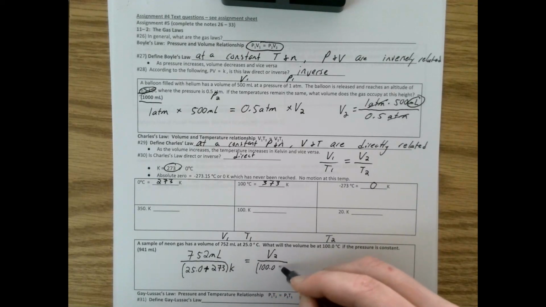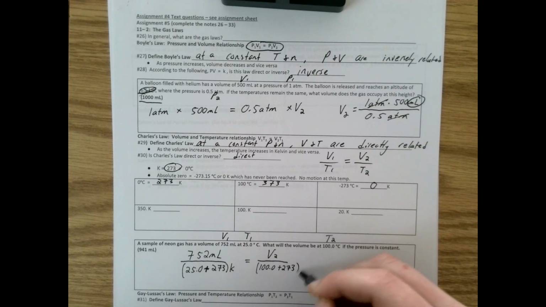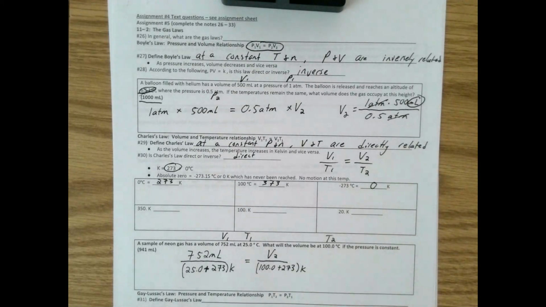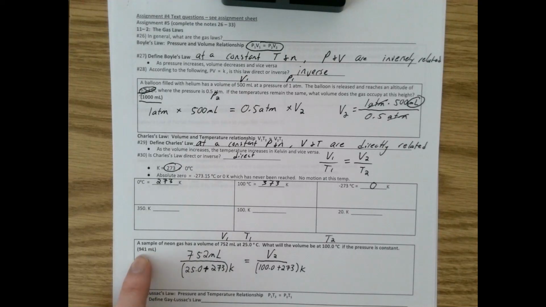And then my temperature 2 is 100 Celsius, I convert that to Kelvin, 100.0 plus 273. Okay. So then you can pretty easily add those two on the bottom, cross multiply, solve for V2, and you'll get that V2 equals 941 milliliters.